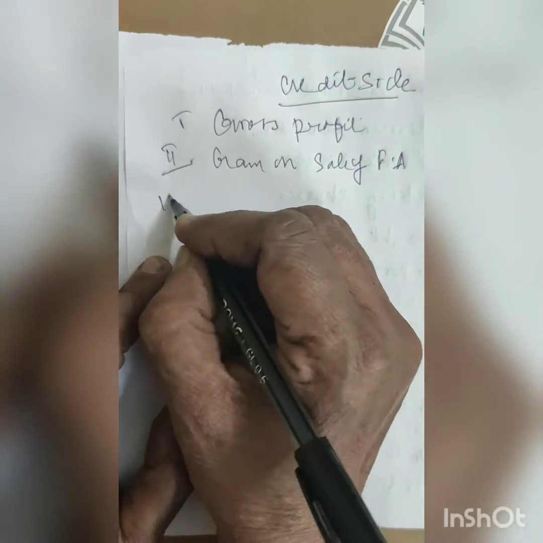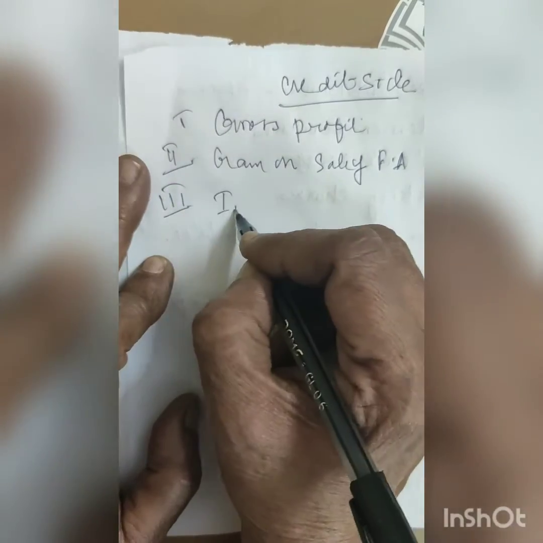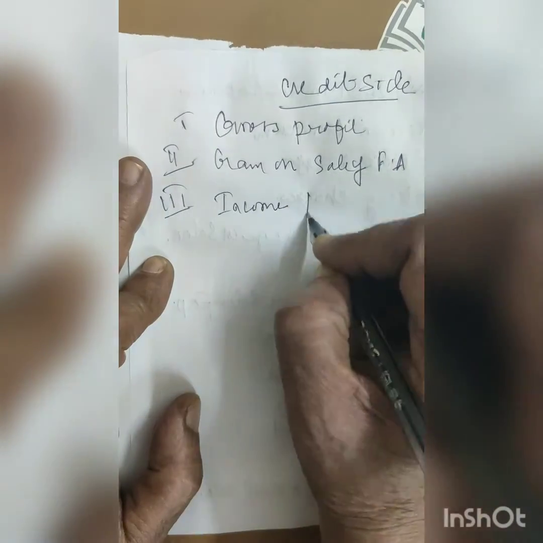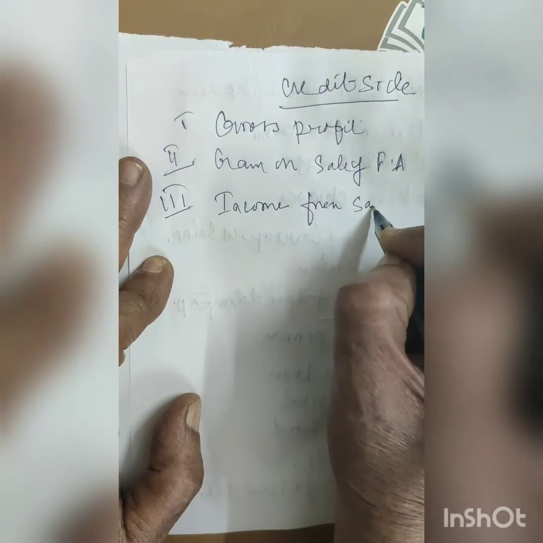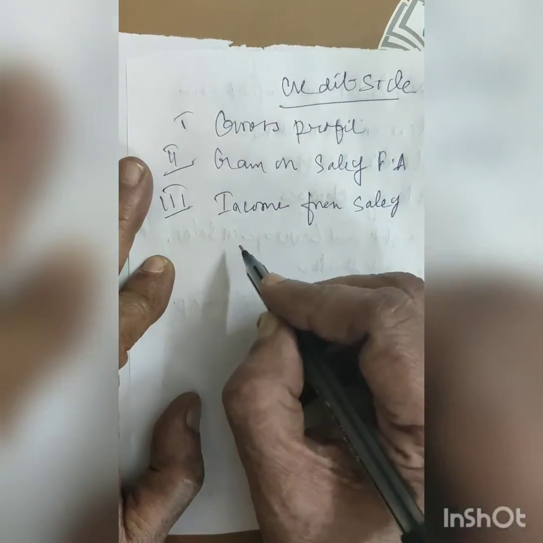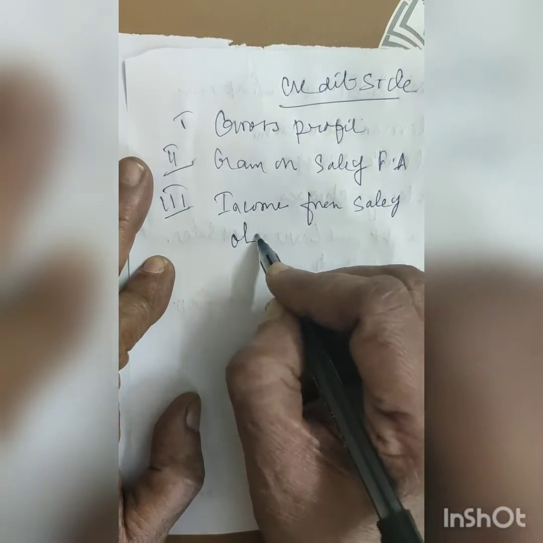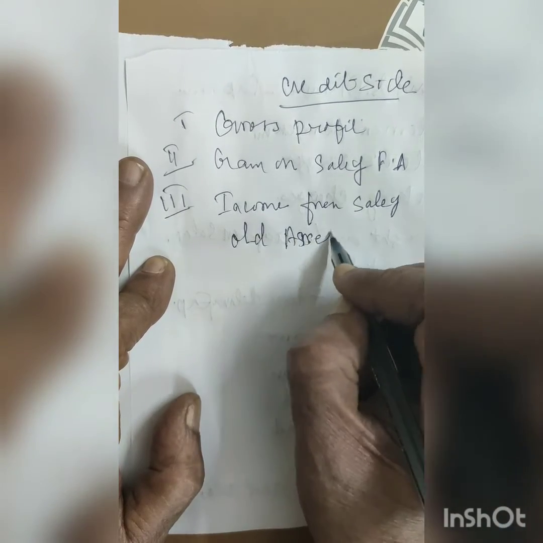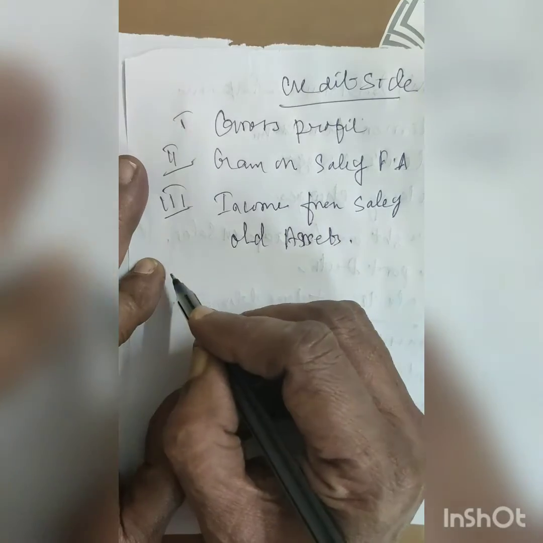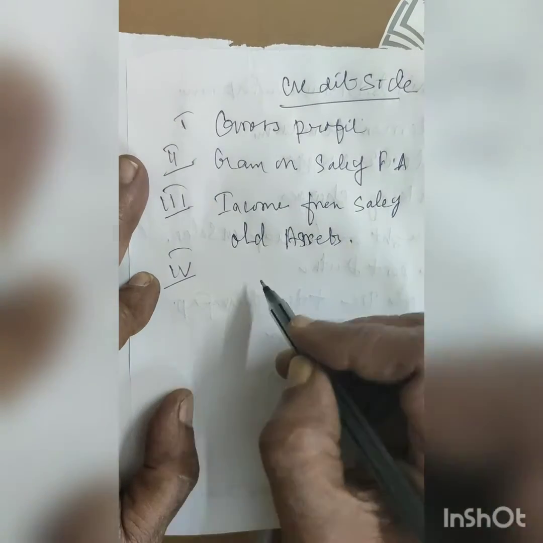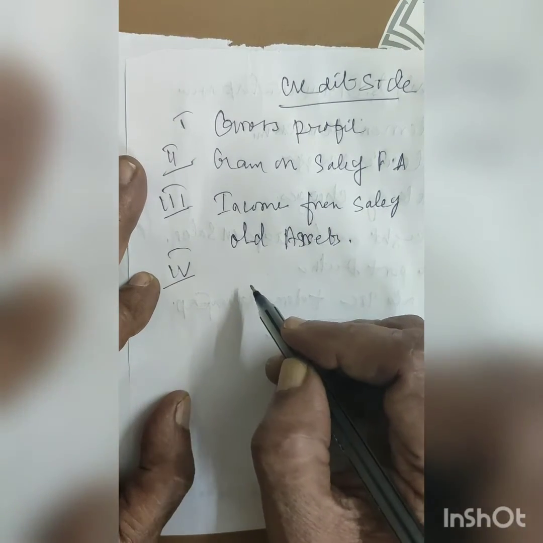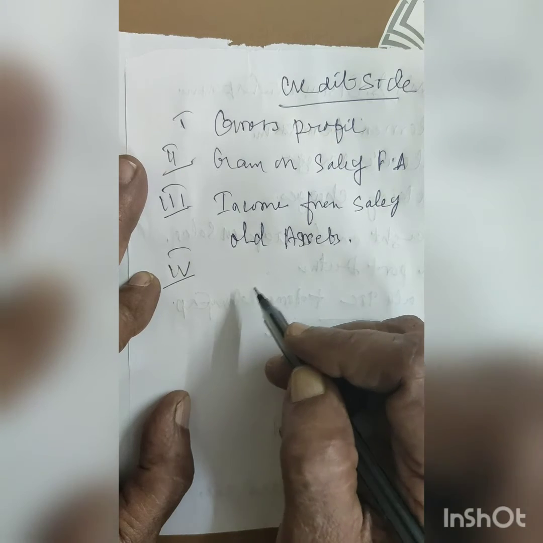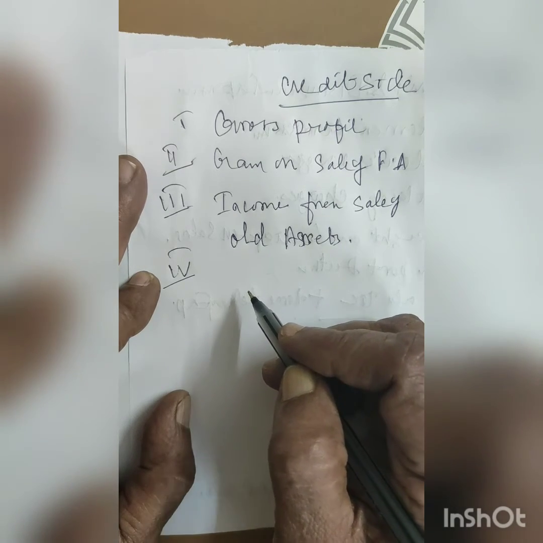And number 3, sometimes there is income from sale of old assets such as machinery, building, like that. Sometimes there will be a profit or gain on the selling of certain journals.